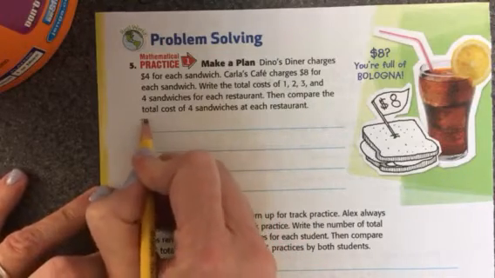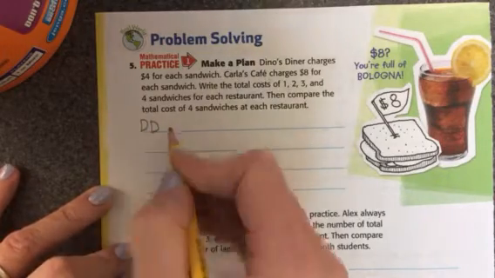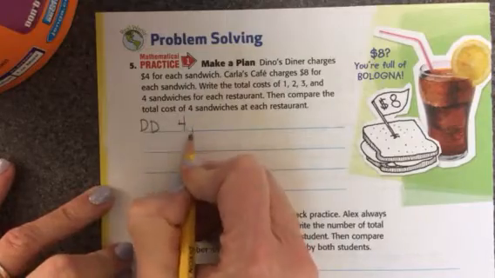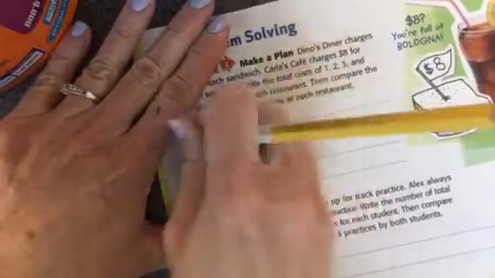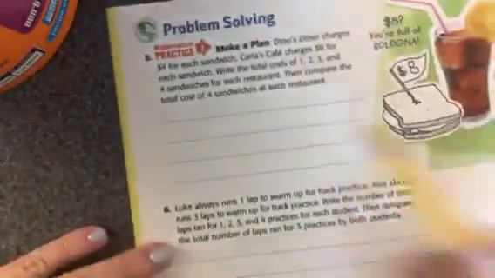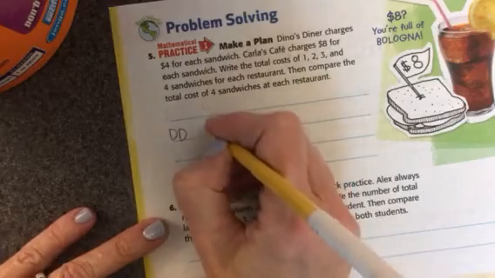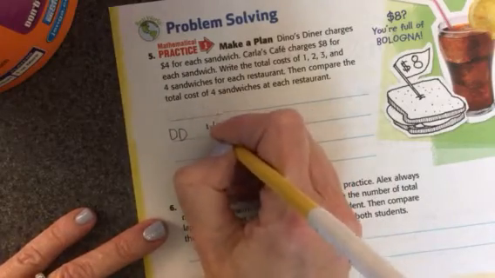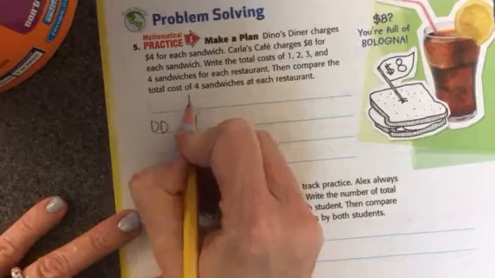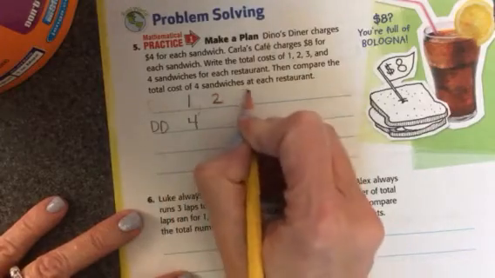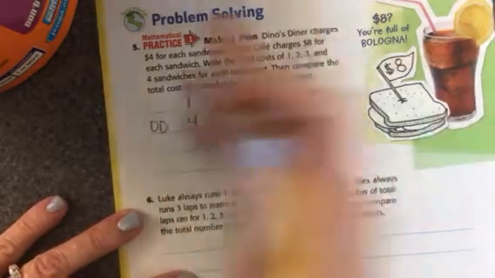Okay, so here I have Dino's Diner, $4 each for one sandwich. I think on the top row I'll put Dino's Diner on the second line. And up here I'll do one sandwich, two sandwiches, three sandwiches, four sandwiches.